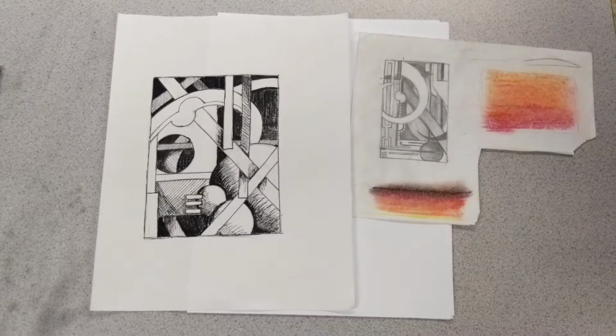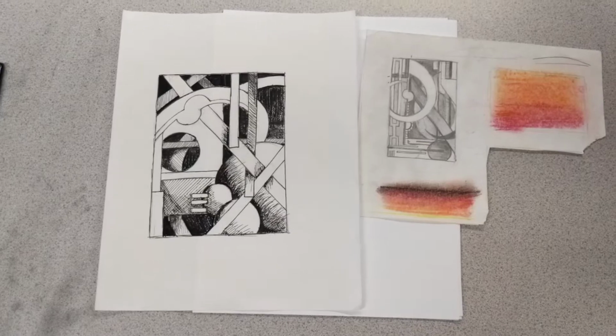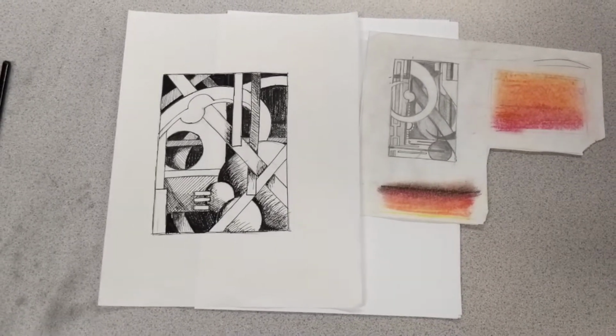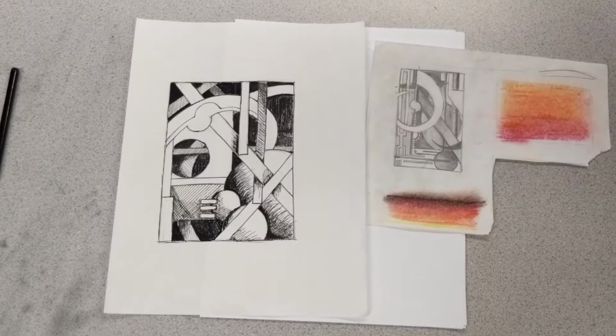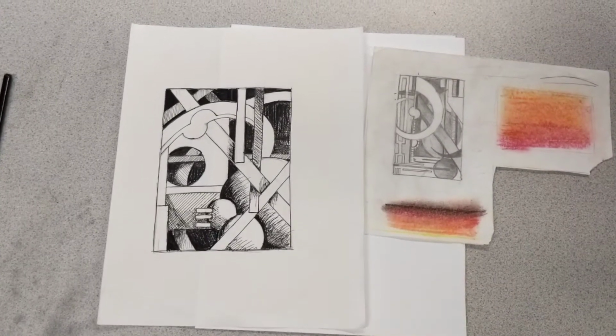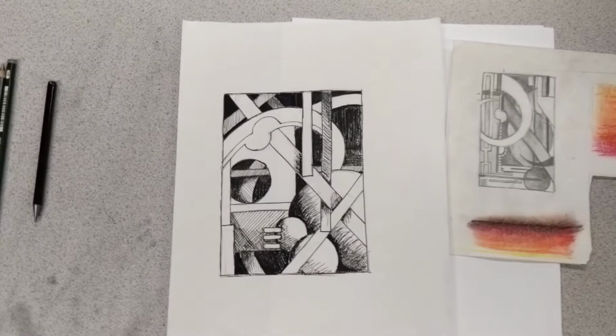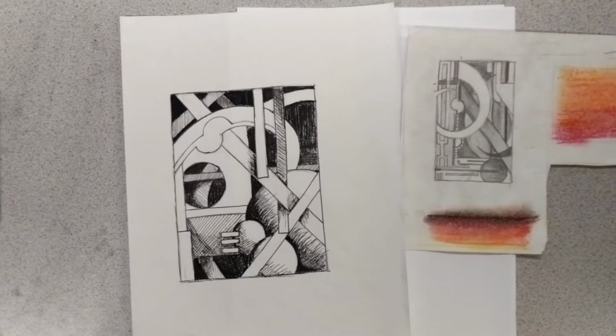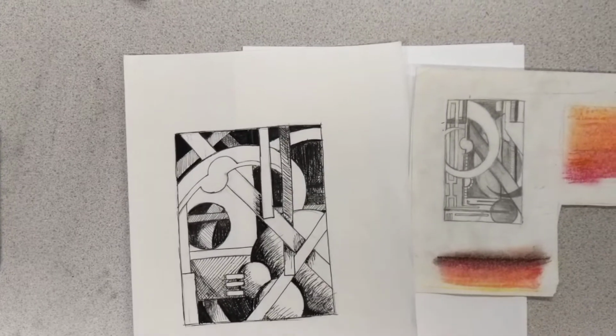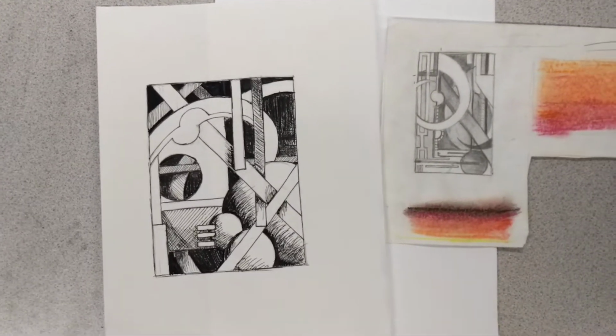So in this video, we're going to go over how we accurately transfer things that are smaller to make them larger, to scale them up, and to refine that as we go along. So let me mount my phone into the holder here so that I can film and draw at the same time.